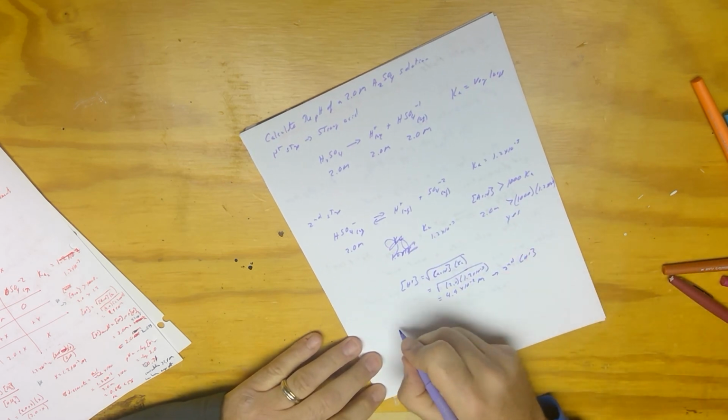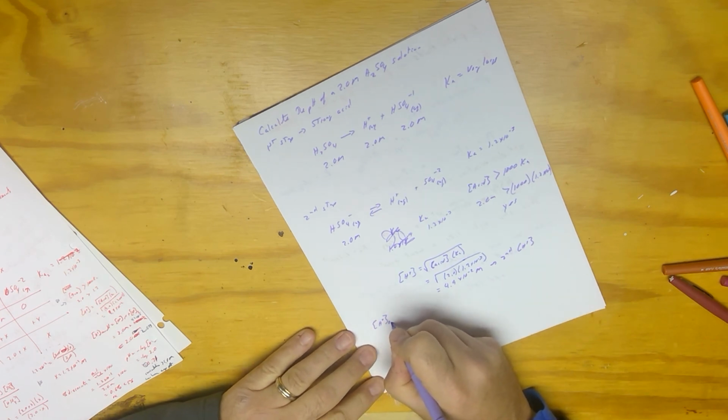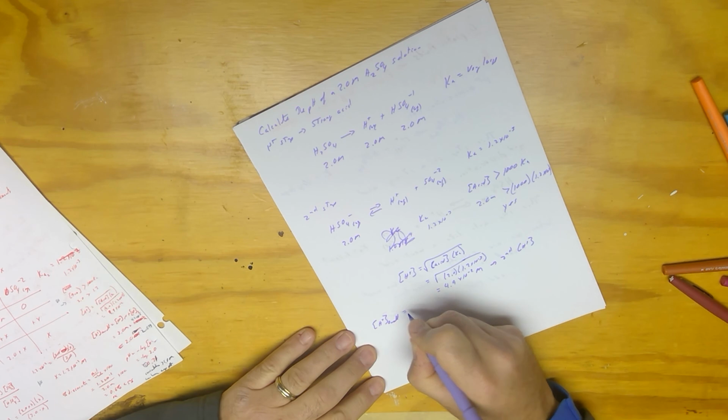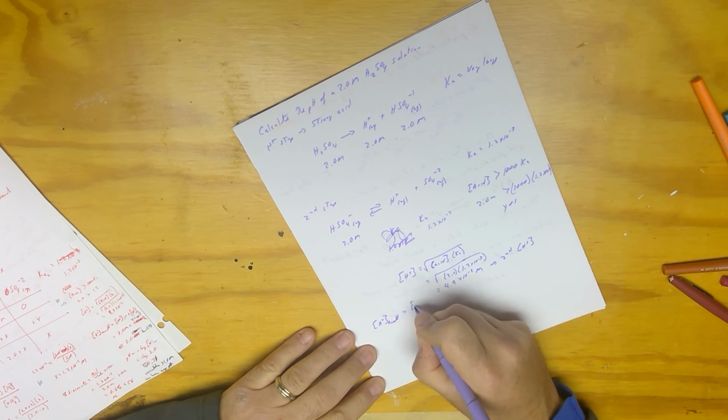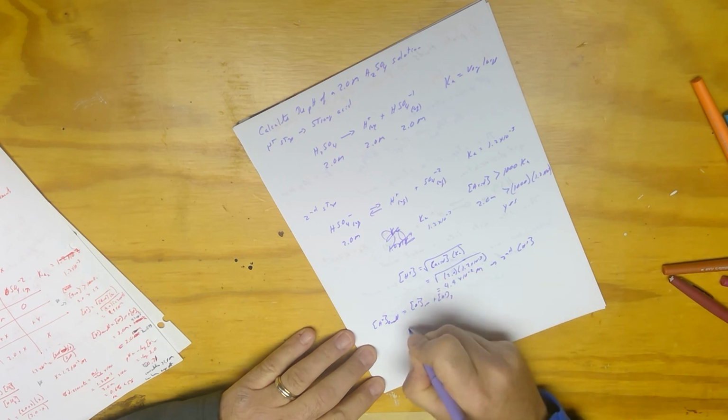So to get my concentration overall, I add the H plus of the first plus the H plus of the second.